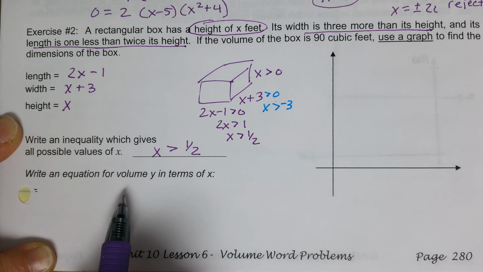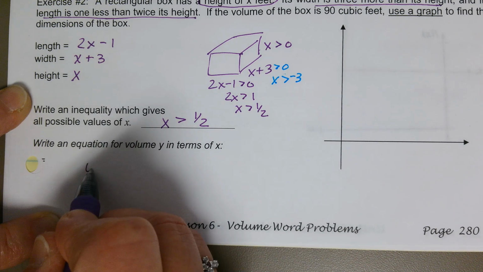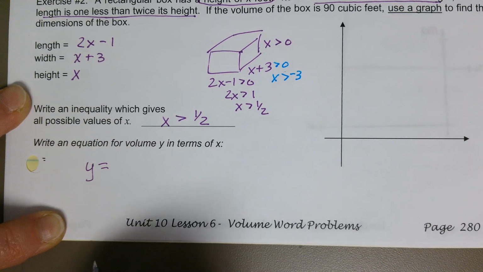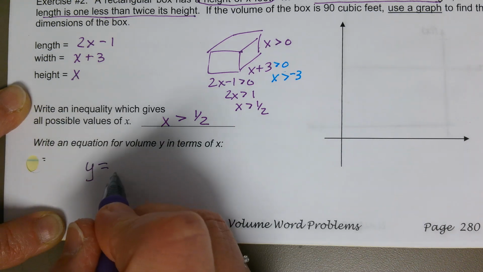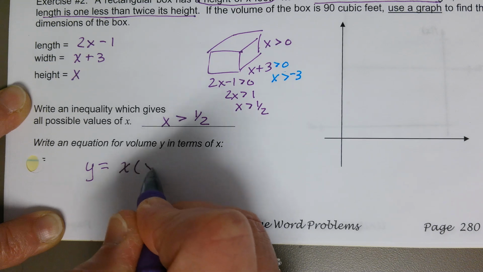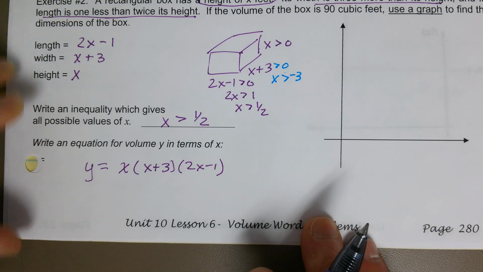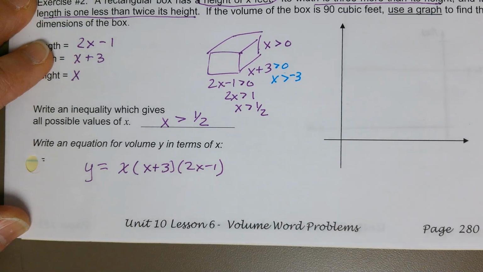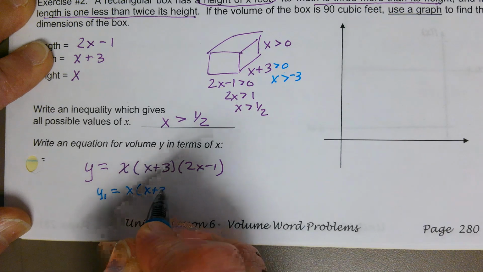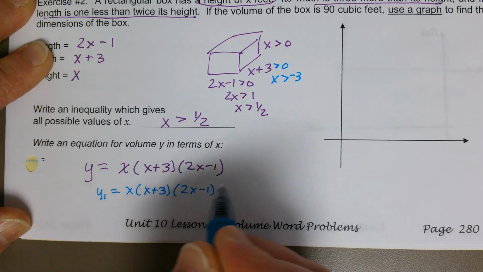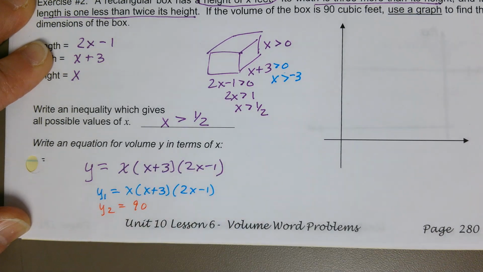Write an equation for the volume y in terms of x. Okay, so y, our volume, is going to equal length times width times height. And again, the order does not matter, so I'm going to go with x first, times x plus 3, times 2x minus 1. This we place into y1, and in y2, 90.